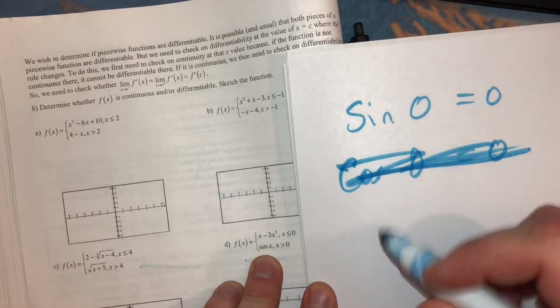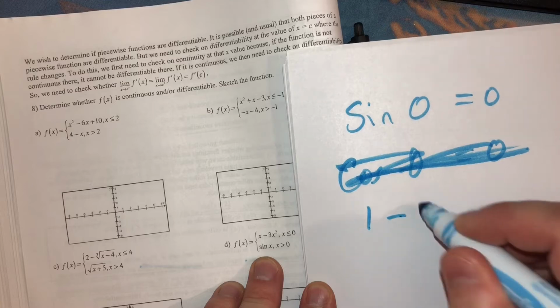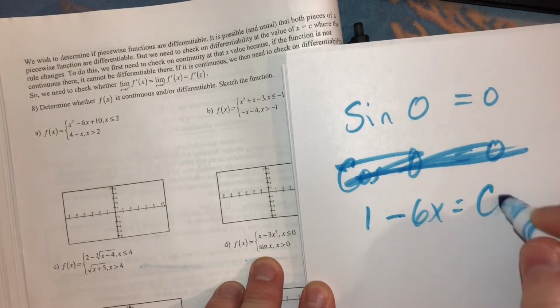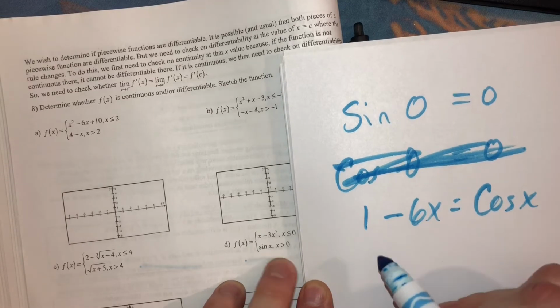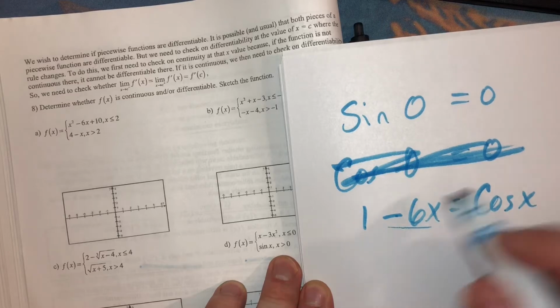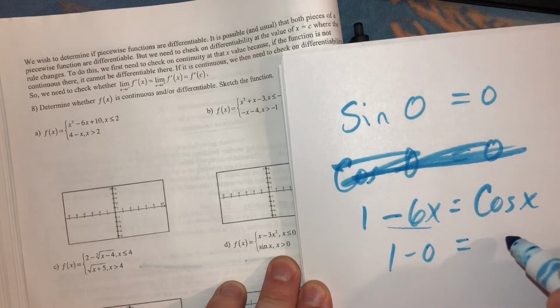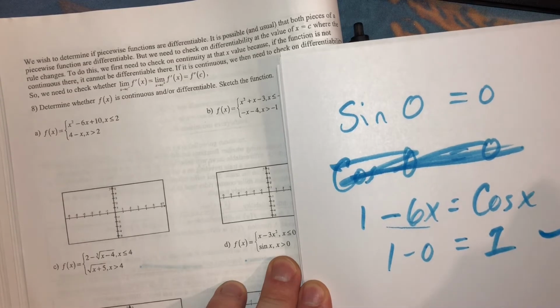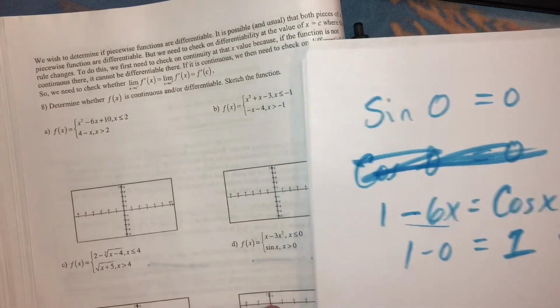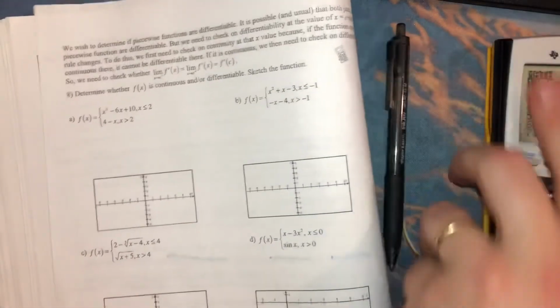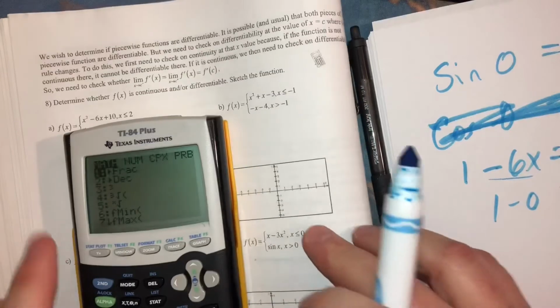So if I take the derivatives, I get 1 minus 6x. Is that equal to cosine of x? And we have x is equal to 0. That's 1 minus 0 is equal to 1. So yes, it's actually continuous there as well. I want to see what this looks like. That's got to be kind of weird looking, right?